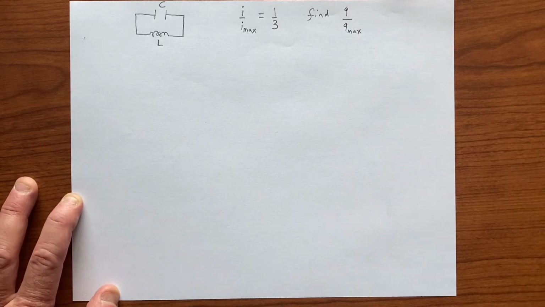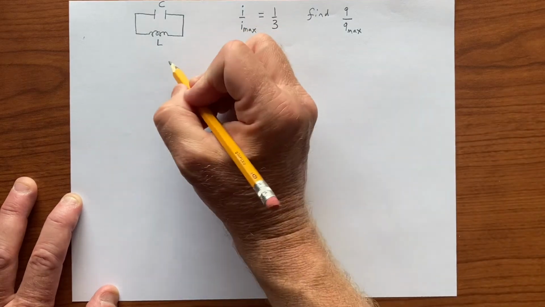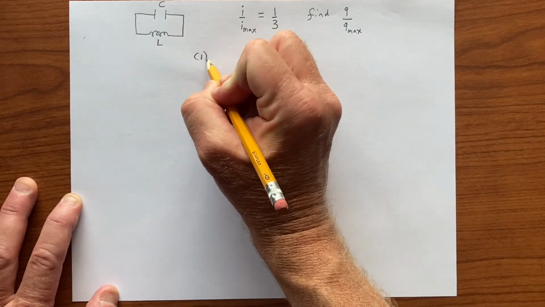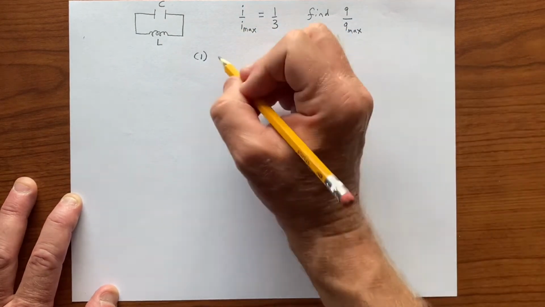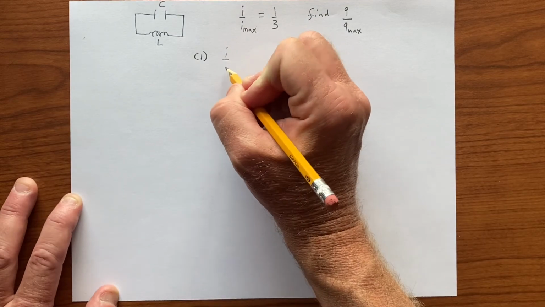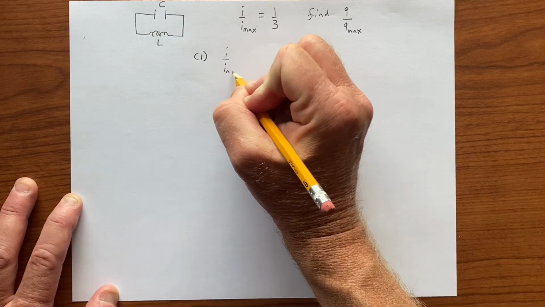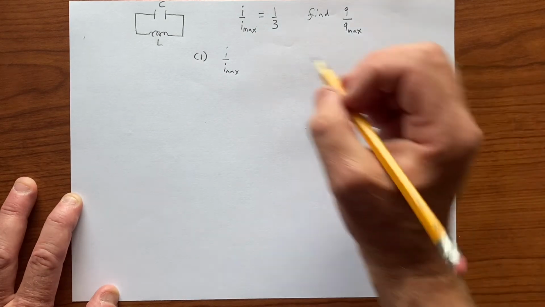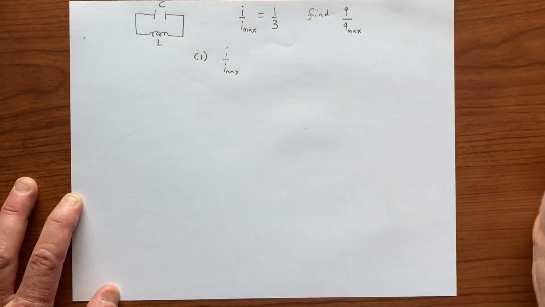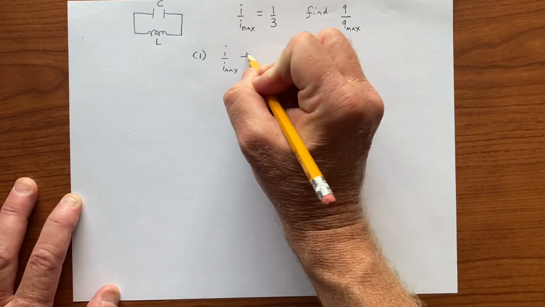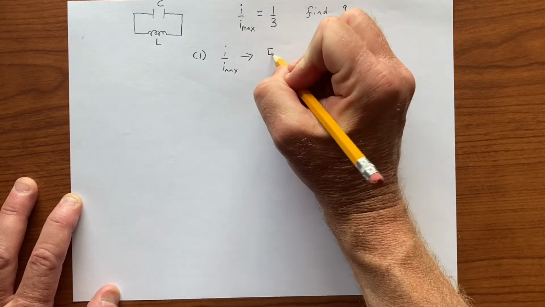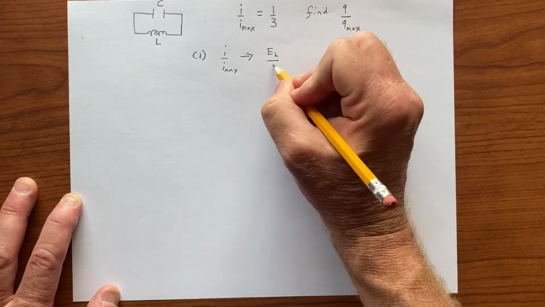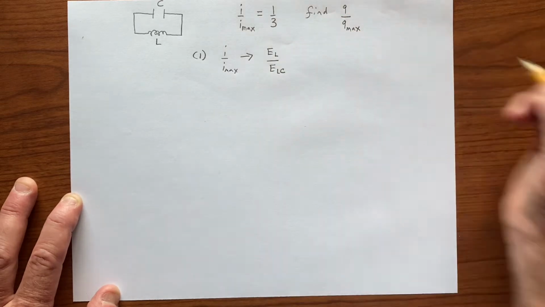So the strategy here is step one, from current to Imax, from this we can get the ratio of the energy in the inductor to the total energy in the LC circuit.